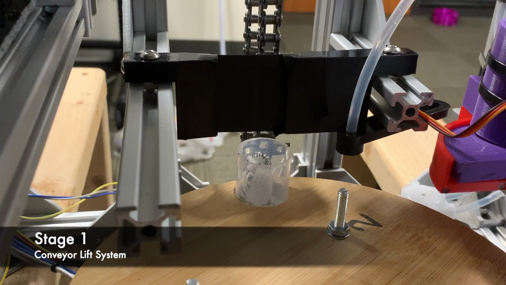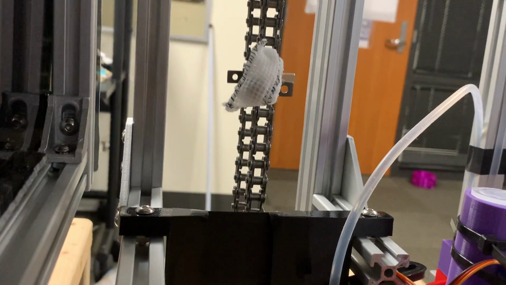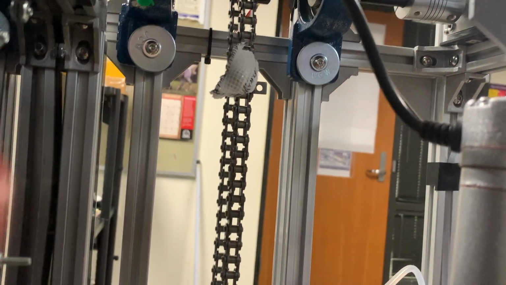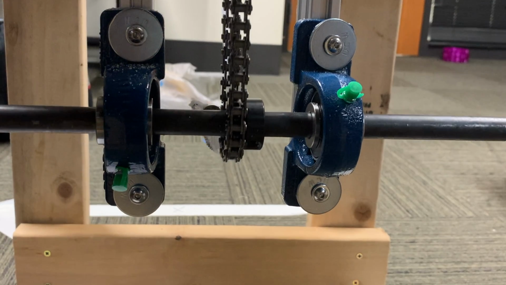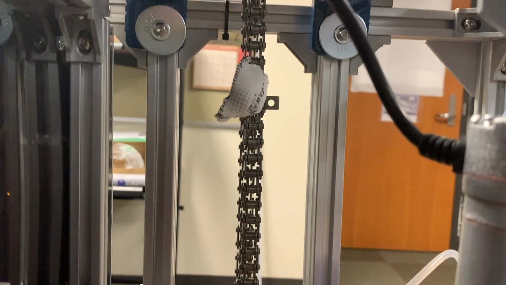The first stage is the conveyor lift system. It is run on a 12-volt, 16 RPM worm gear motor and uses a 25-pound magnet with a half-inch diameter chrome steel ball bearing to carry the sample collector from the sample tube and down into the sewer water for a specified amount of time. Once the sample has been collected, the conveyor brings the sample collector back up and into the sample tube.